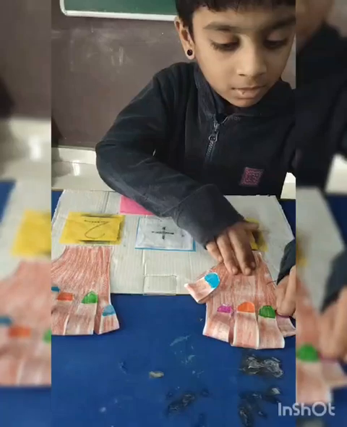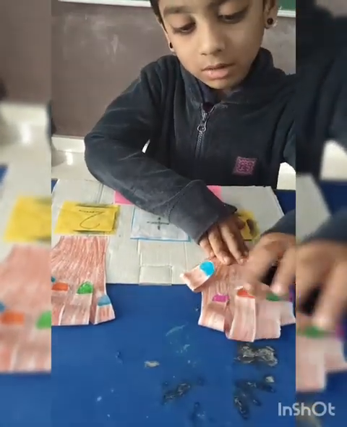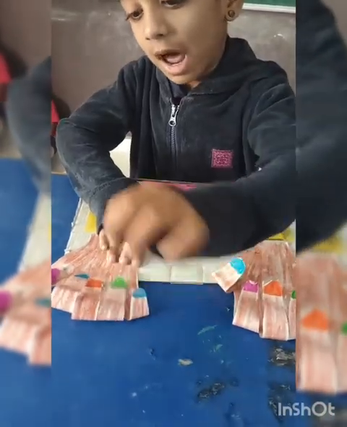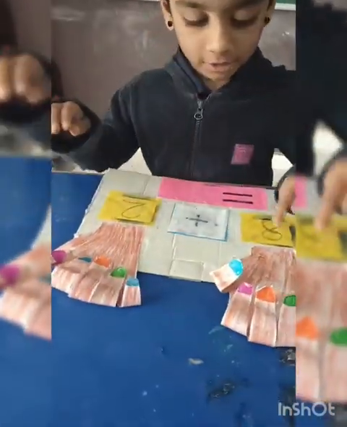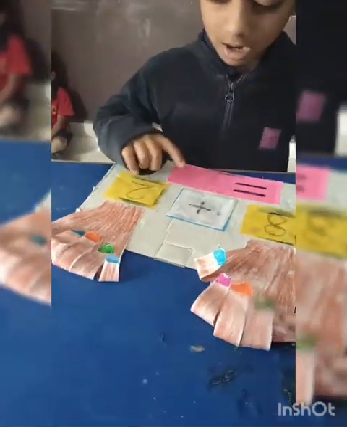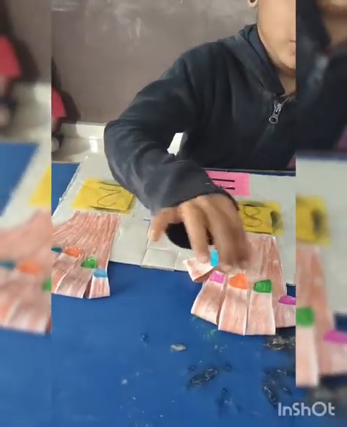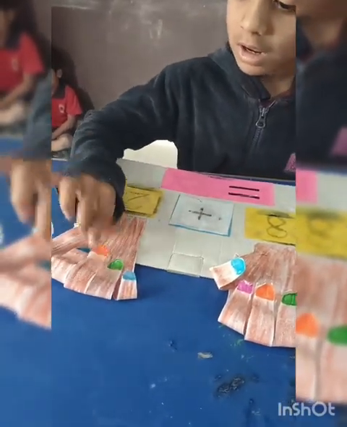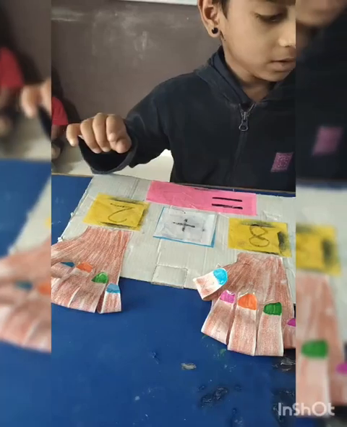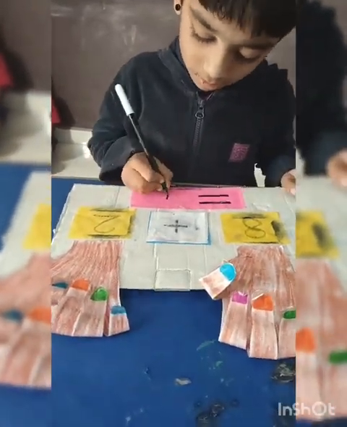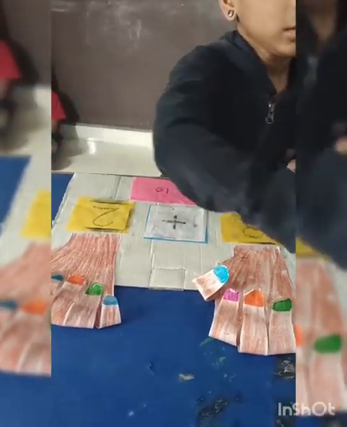8. 1, 2, 3, 4, 5, 6, 7, 8. 8 plus 2. 1, 2. Count. Fingers count. 1, 2, 3, 4, 5, 6, 7, 8, 9, 10. 8 plus 2 equal to 10.